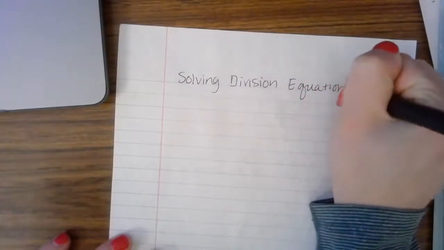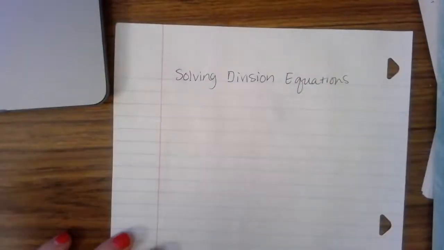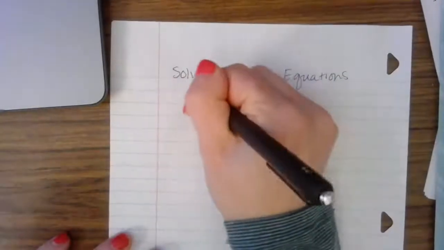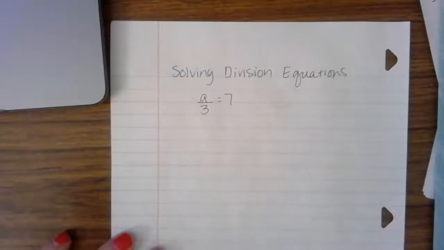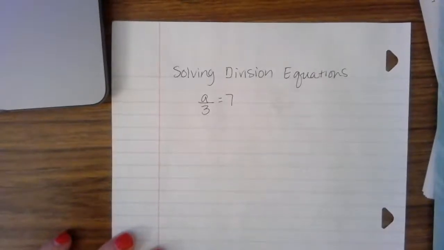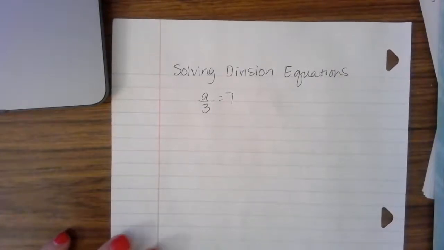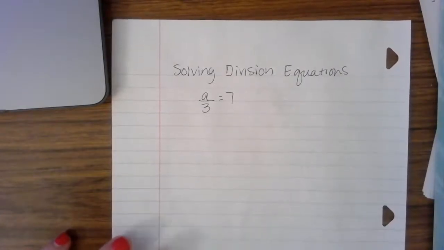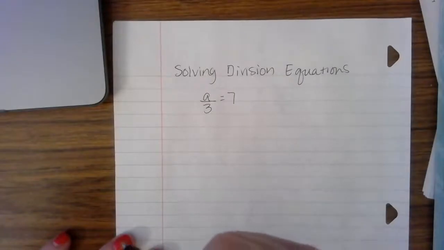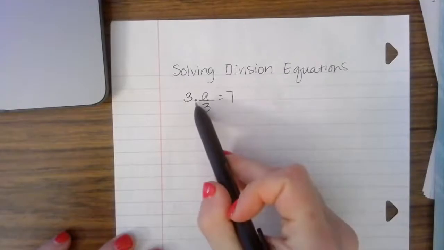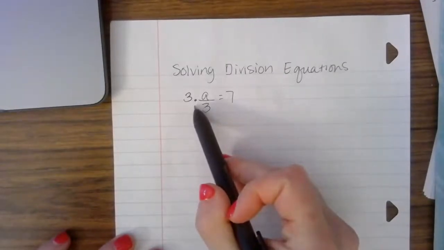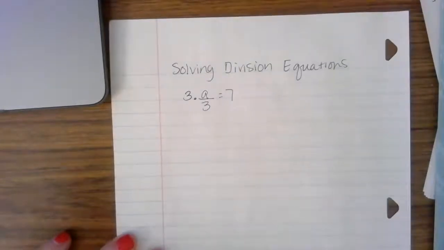So for example, if I have a divided by 3 equals 7, that's a division equation. I need to isolate the variable, so I need to get that a alone, so I need to see what is being done to the a, and right now it's being divided by 3. So very similar process, we need to do the opposite of dividing by 3, which is to multiply by 3. Now notice I'm going to use the dot to indicate multiplication. You may also use parentheses, but I do not want to see the x to indicate multiplication because that could be confused. It's a variable.